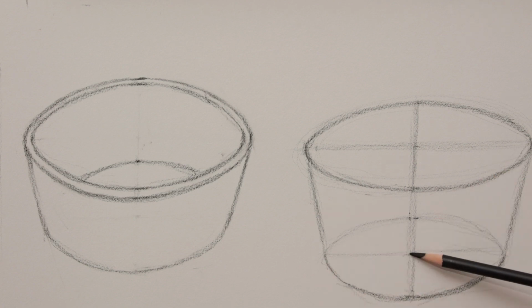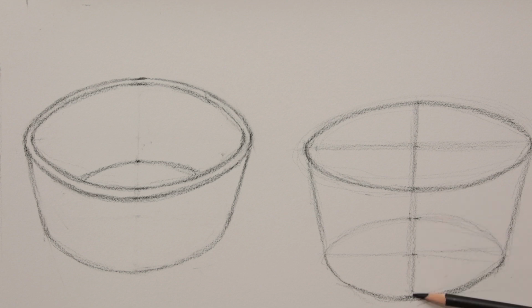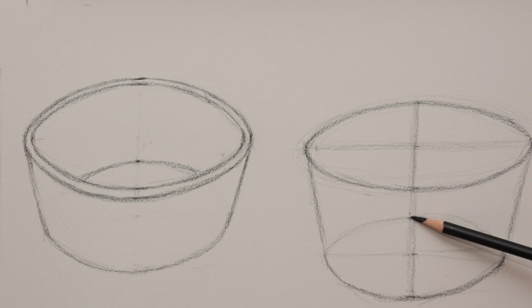Any ideas? Really simple way to do it is just do your plus sign, make sure that they're equally proportioned in both directions, and slowly build it out.